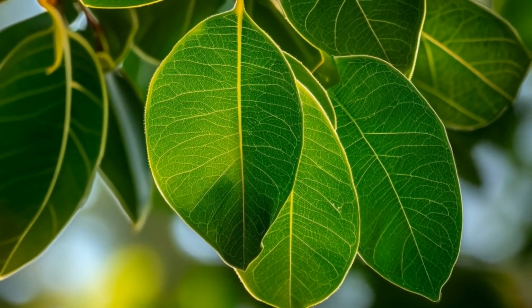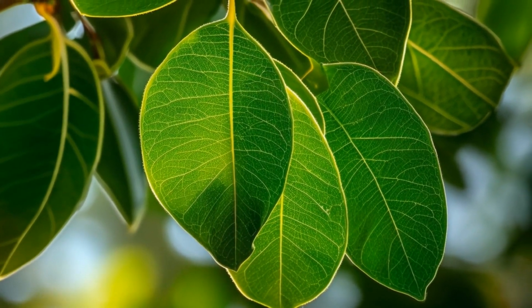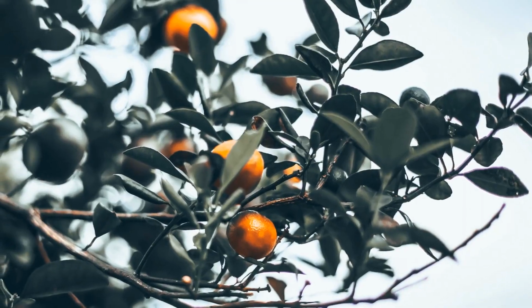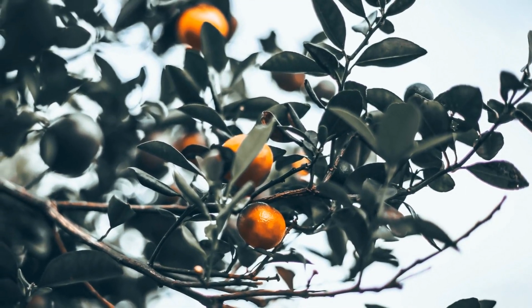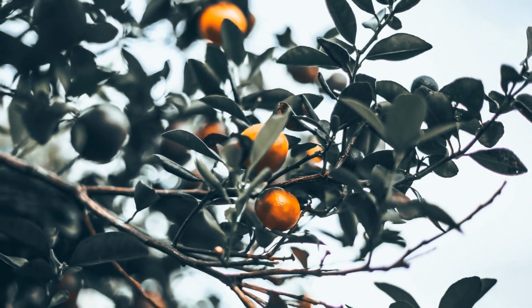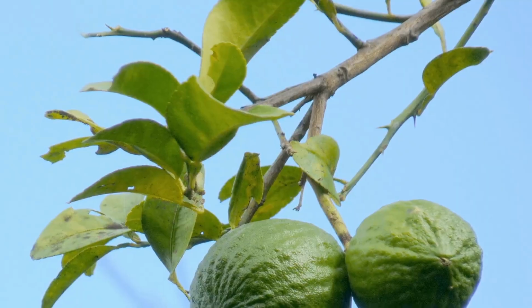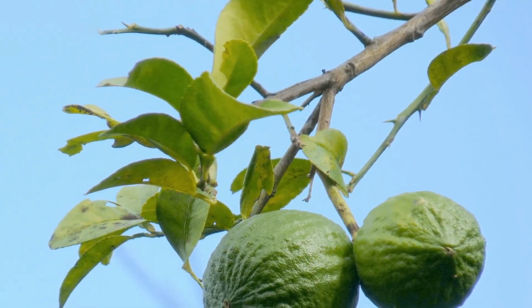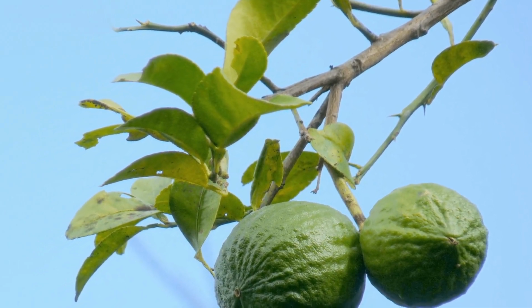However, leaf shape and size can vary depending on the citrus variety. Common shapes include elliptical, ovate, lanceolate, and oblong. Leaf size can range from small and narrow to large and broad. Even within the same tree, younger leaves tend to be smaller and rounder compared to older ones.